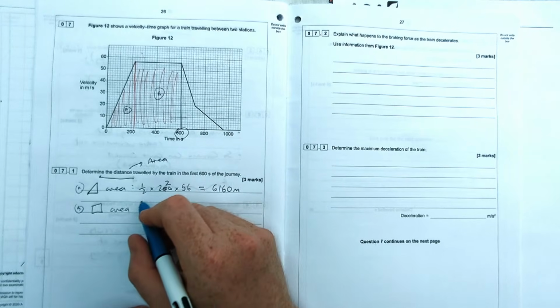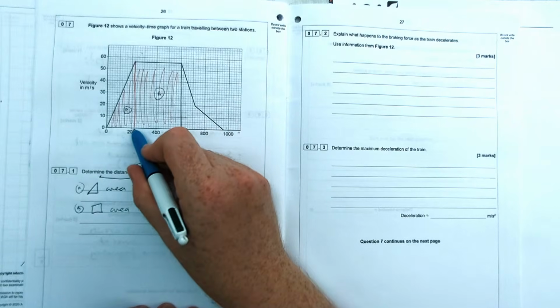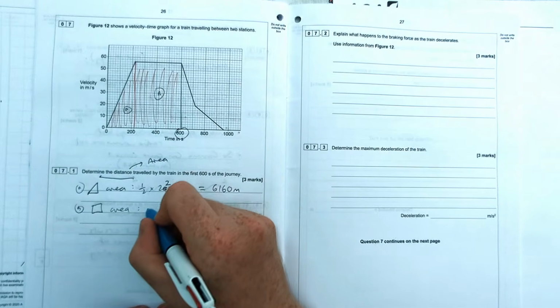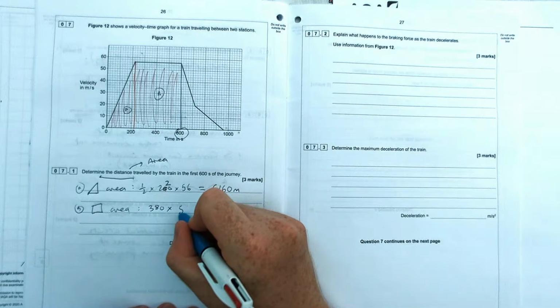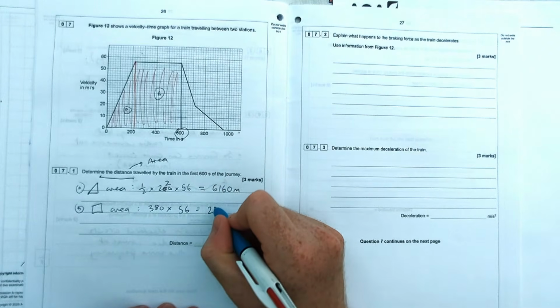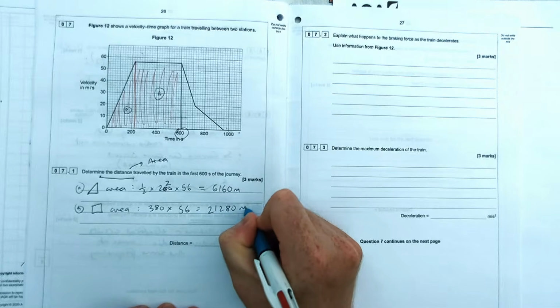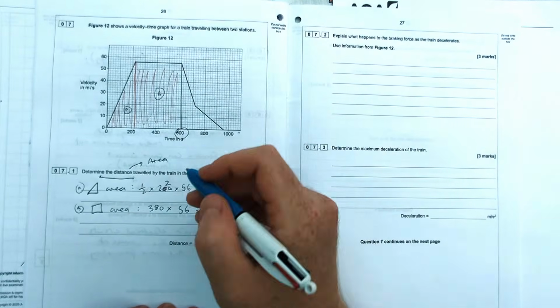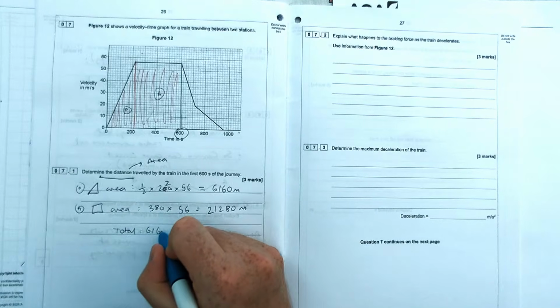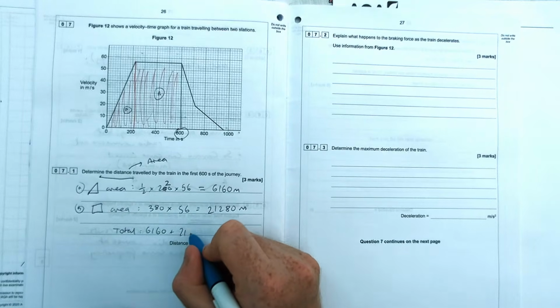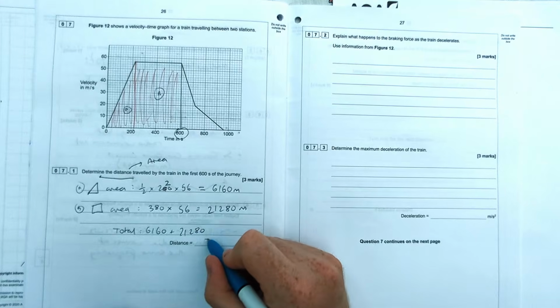For the rectangle here, we're not going to do a half just because rectangle goes from 220 to 600. So that means that's 380 times by, the height is the same, 56. And therefore that's 21280 meters. So the total, we just add them together. So total area is equal to 6160 plus 21280.